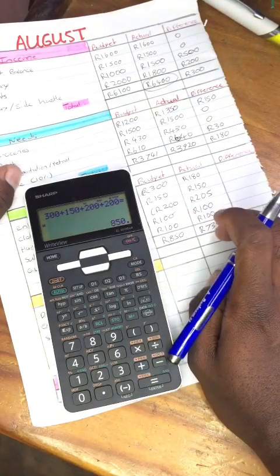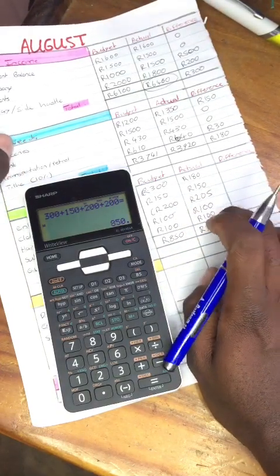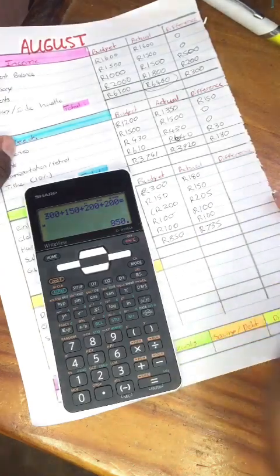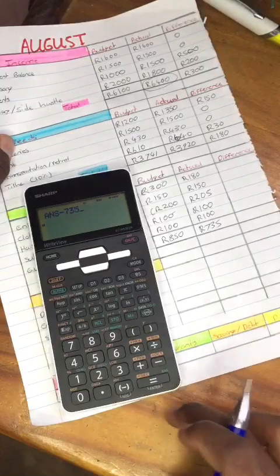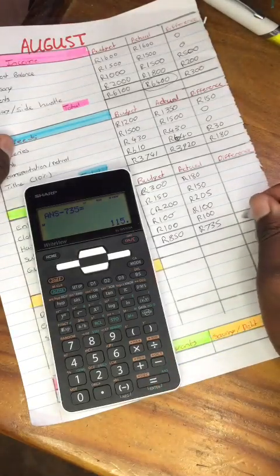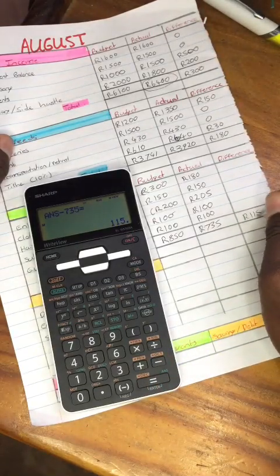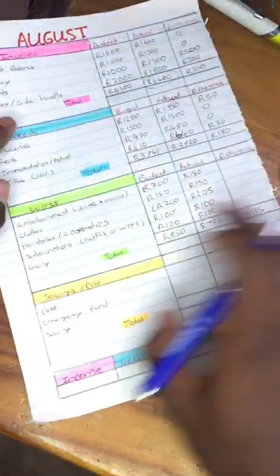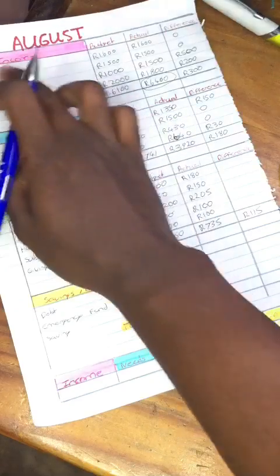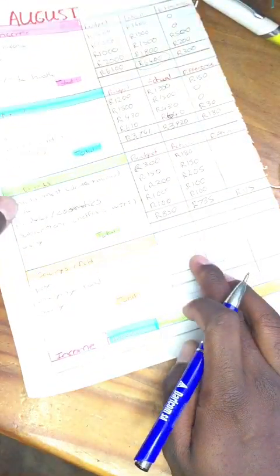So it happens that you spent less than what you budgeted, which is positive and healthy for your budget. But when it's overboard, it might become tricky because it will catch up with your budgeting system as a whole. So we are done with the wants, we are done with the needs, we are done with the income. Let's go for debt and savings.